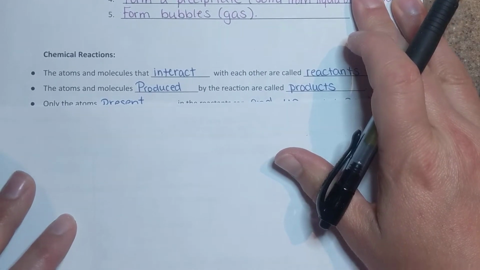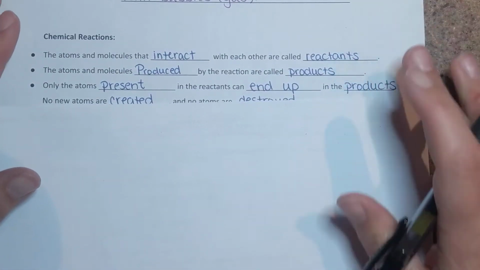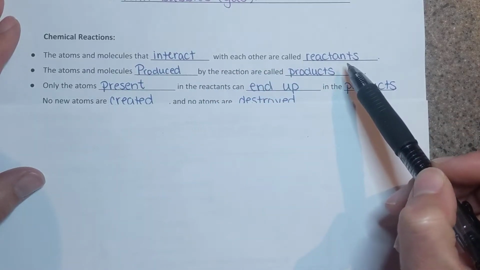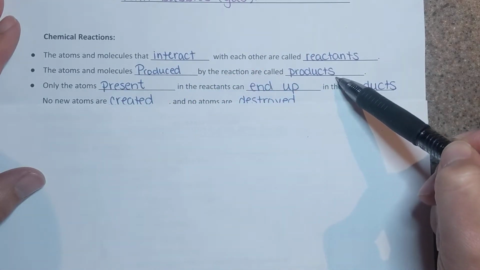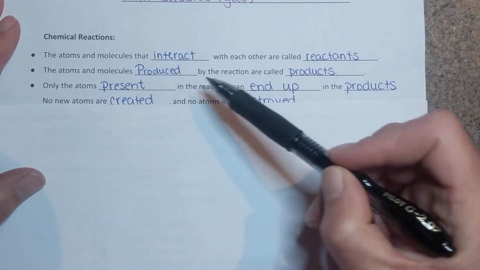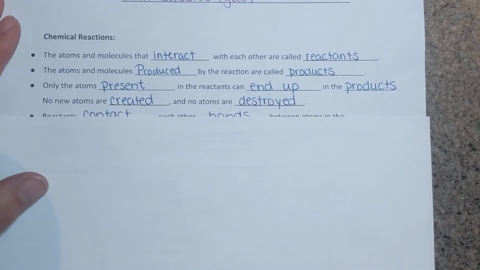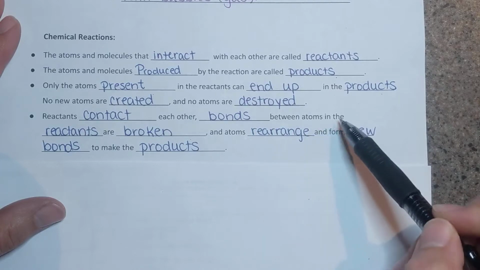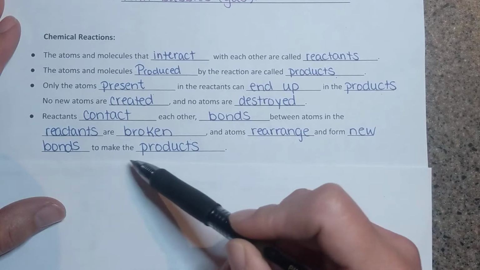So what does happen in a chemical reaction that causes these 5 indicators to occur? In a chemical reaction, the atoms and molecules that interact with each other are called your reactants. We also make a product, so the atoms and molecules that are produced by the reaction are called products. Only the atoms present in the reactants can end up in the products. No new atoms can be created, and no atoms can be destroyed. Reactants contact each other, bonds between atoms in the reactants are broken, and atoms rearrange to form new bonds to make the products.